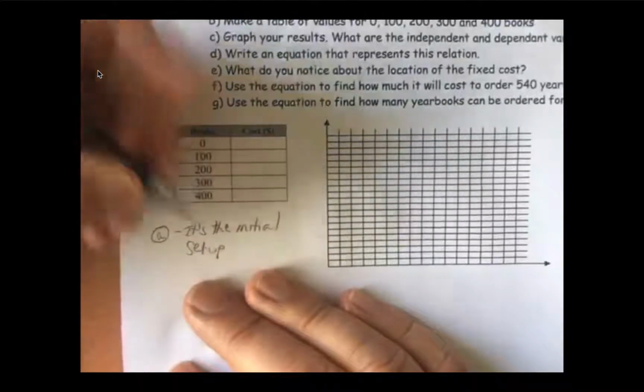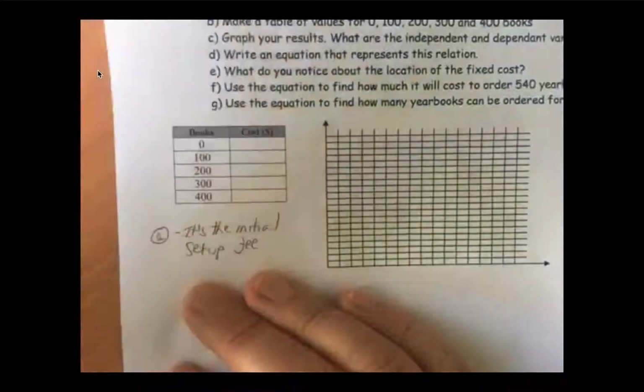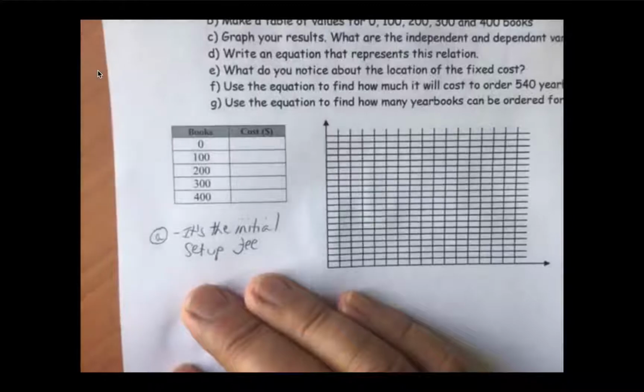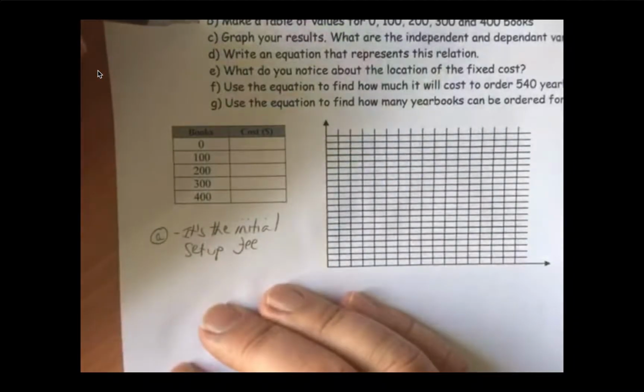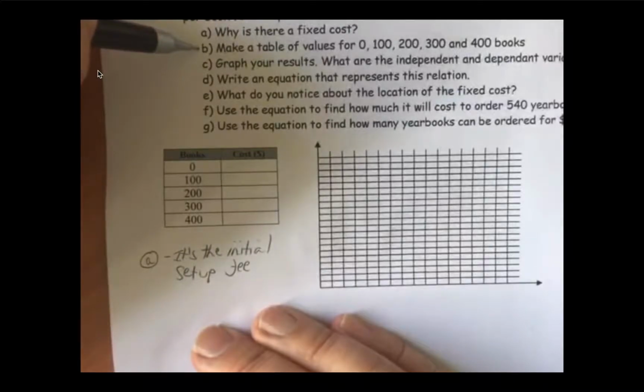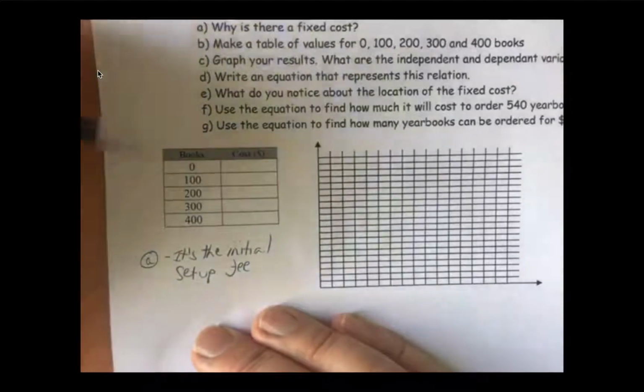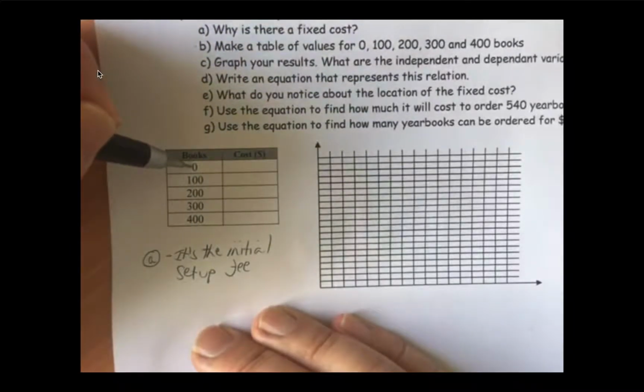Okay, it's the initial setup fee. Okay. Let's make a table of values. Part B is asking us to make a table of values for 0, 100, 200, 300, and 400 books, okay? So when 0 books have been sold, what will our cost be? I'm pausing to let you think about that for a second. Pause the video if you want.